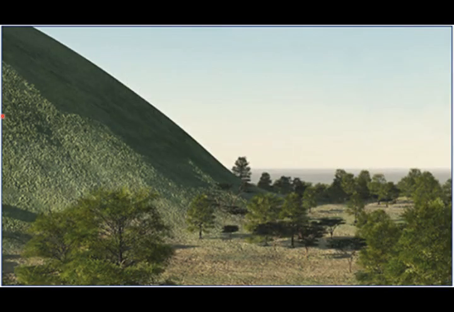Here's an actual photograph of our convex slope and notice its features.